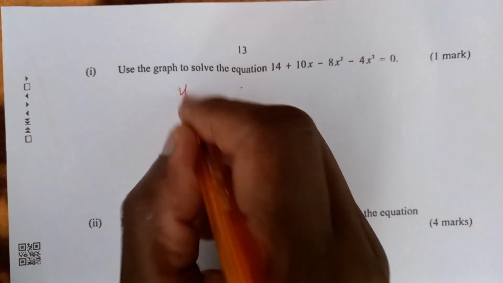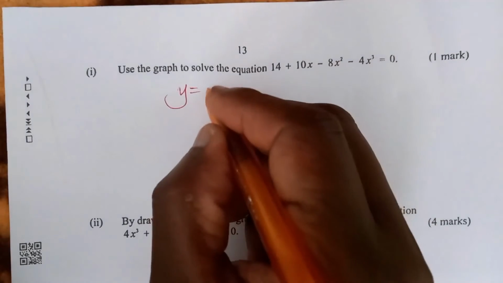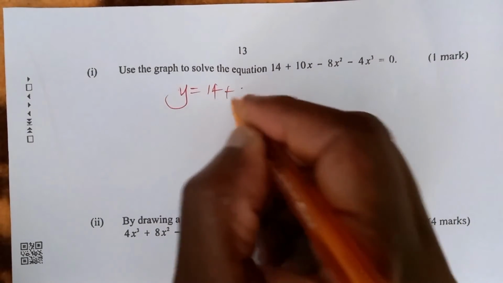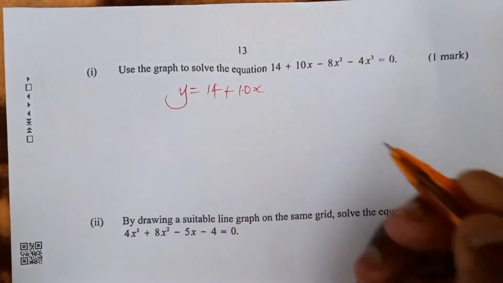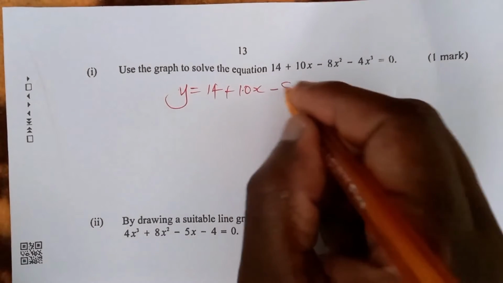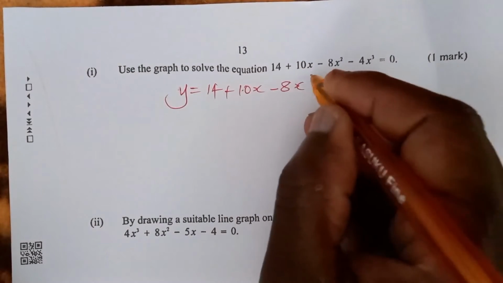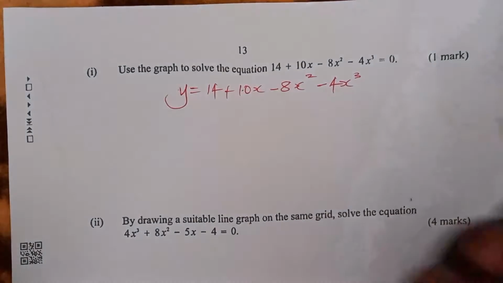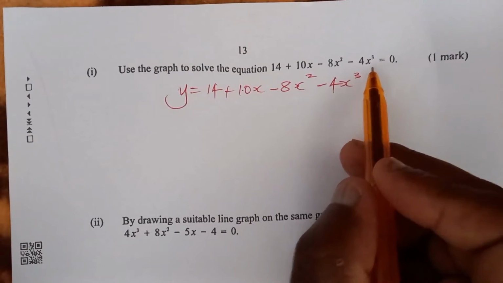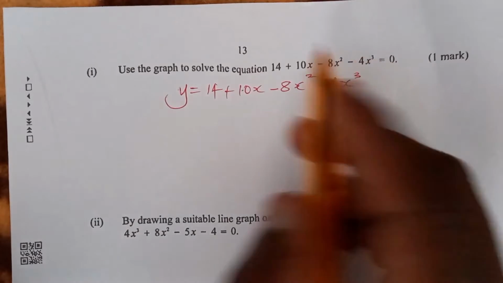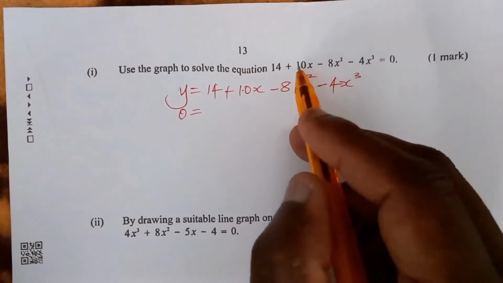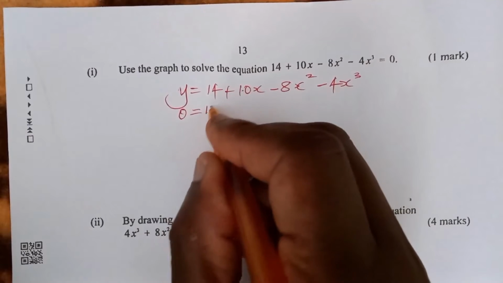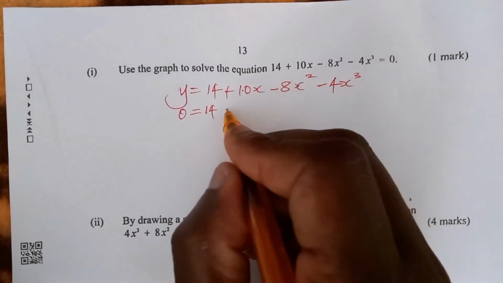The curve was y equals 14 plus 10x minus 8x squared minus 4x cubed. Now you need to solve this, so just equate it to 0. This is what you're supposed to solve.